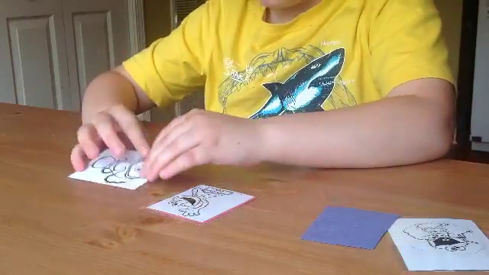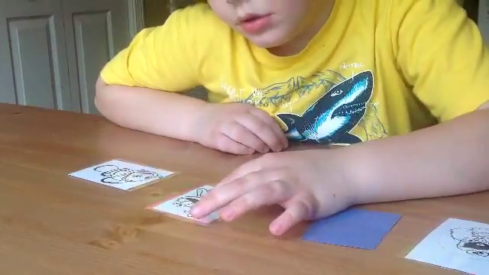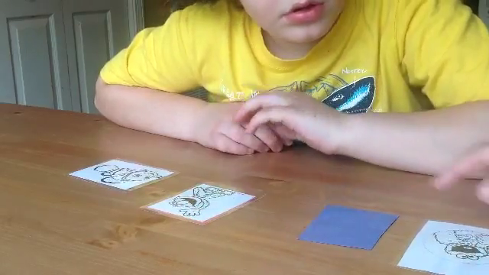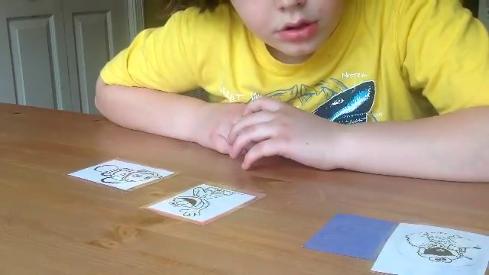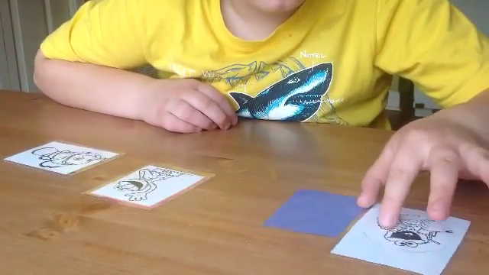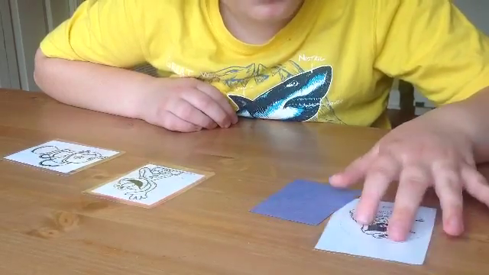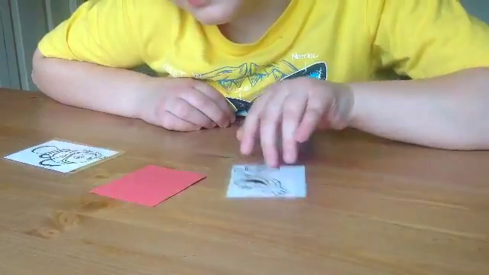Because they're blue. Oh, no, they're not blue. This one's white. Why do these go together? There's white and blue. Right, and why do they go together? Because Cookie Monster is blue. That's right, Cookie Monster's blue.